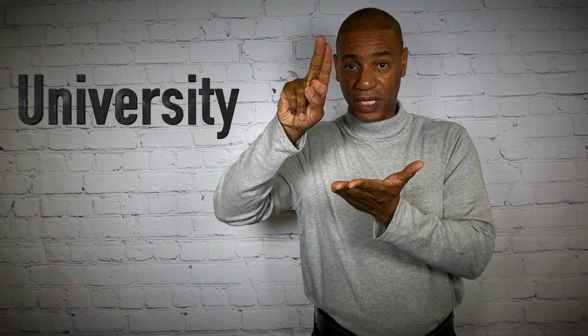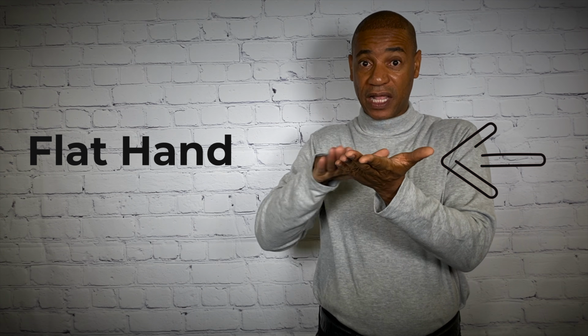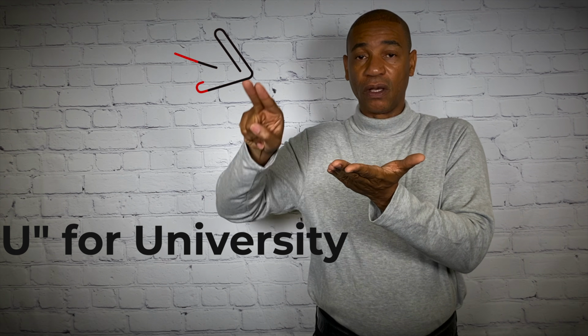Let me give you a few others. This is the sign for college, and this is the sign for university. Location's the same, movement's the same. The only difference is the shape. I went from having a flat hand with college to a U hand with university.